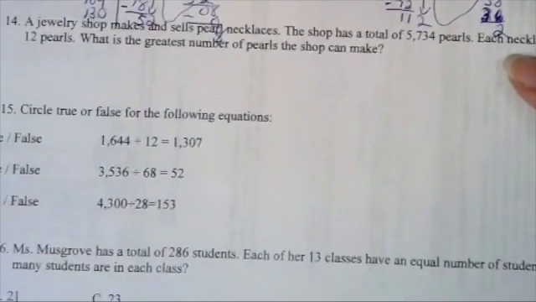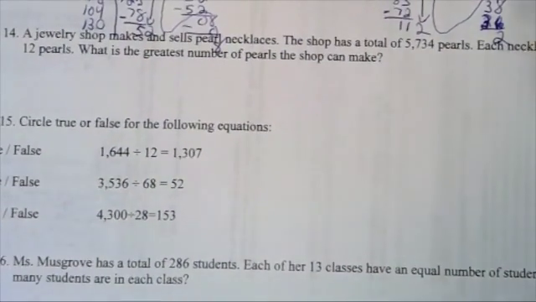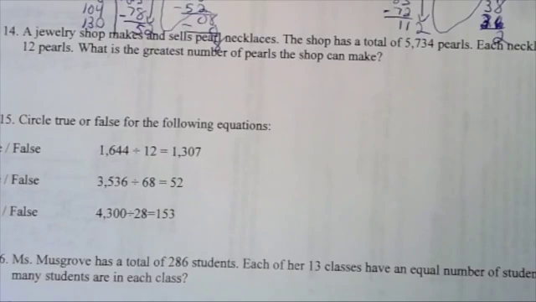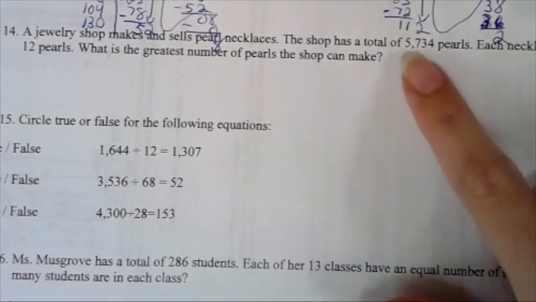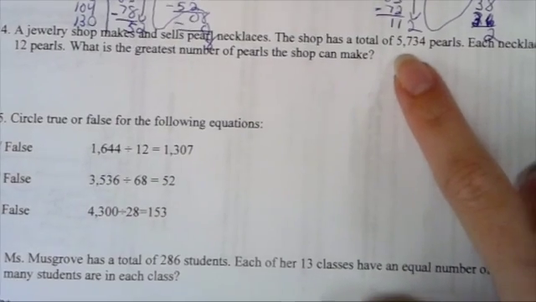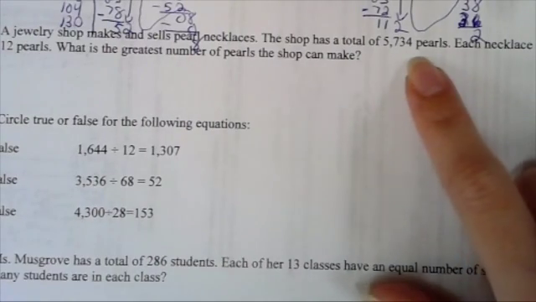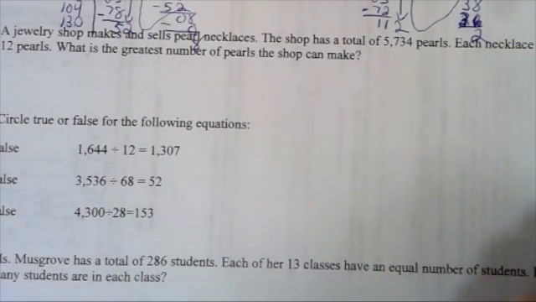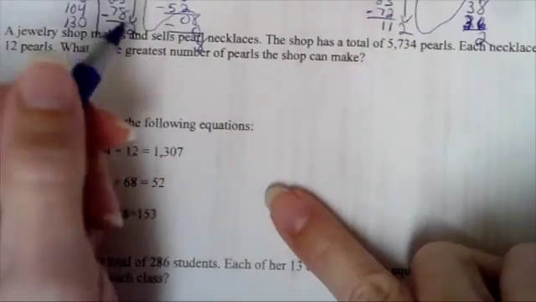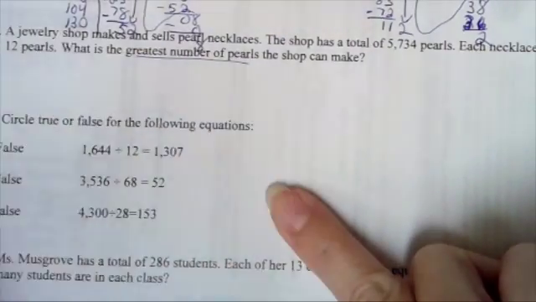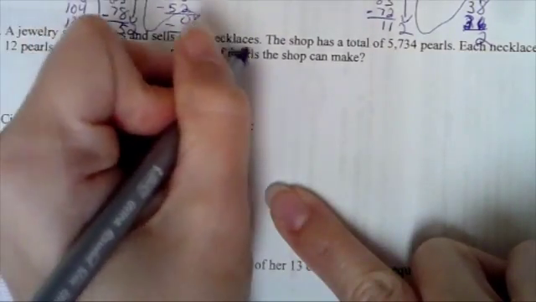Number 14, a jewelry shop makes and sells pearl necklaces. The shop has a total of 5,734 pearls. Each necklace has 12 pearls. What is the greatest number of pearls the shop can make? It actually should say what is the greatest number of necklaces.